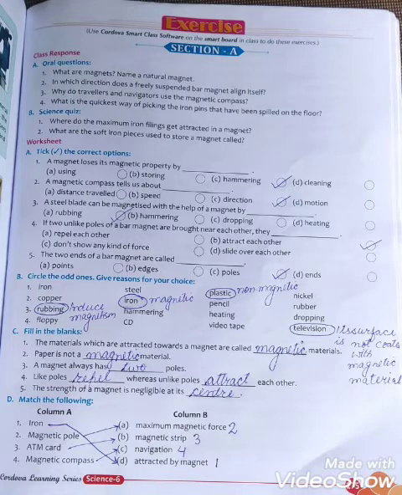So let us take up the first part. Iron, steel, plastic, and nickel. When I read these words, you must be able to understand that plastic is something different here. So how is it different? All these are metals, and plastic is different because all these are metals and they are magnetic. We can say these are magnetic metals, magnetic substances, but plastic is not a magnetic substance.